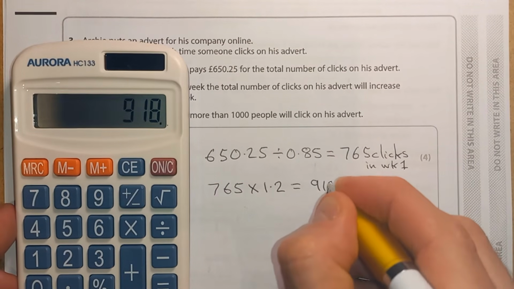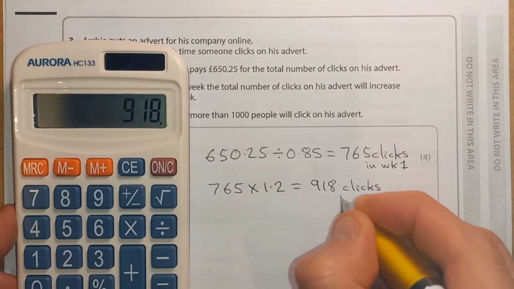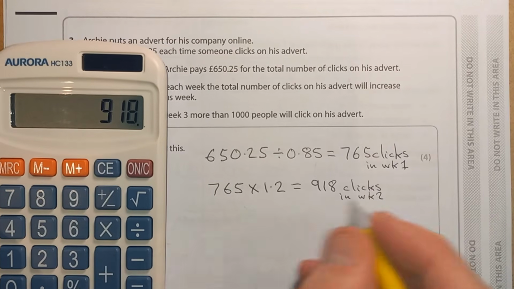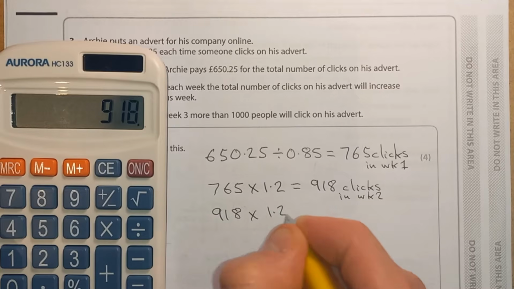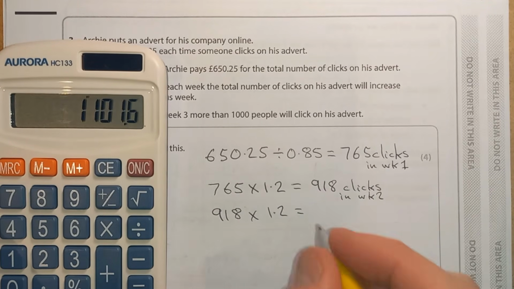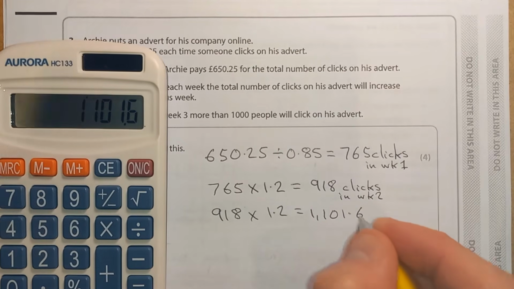which is 918 clicks in week 2. And if we want it for week 3, we'll do the same again, times by 1.2, and we get 1,101.6.